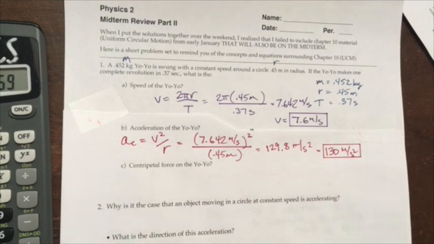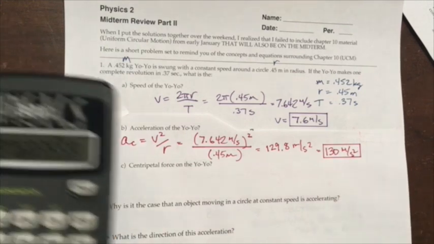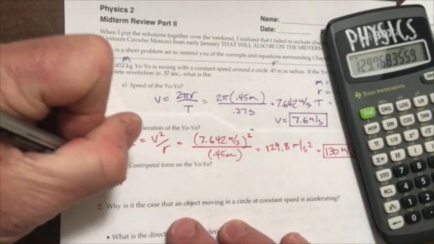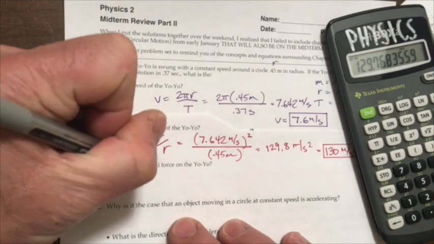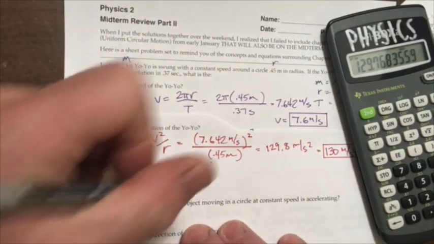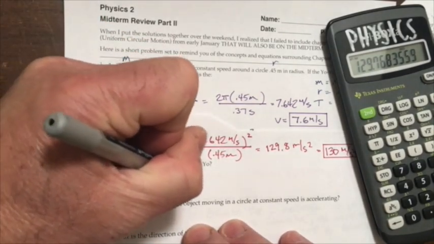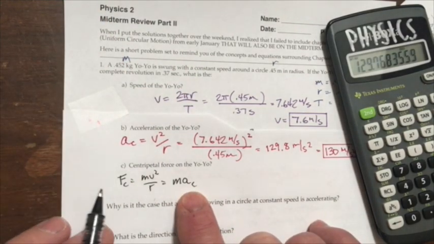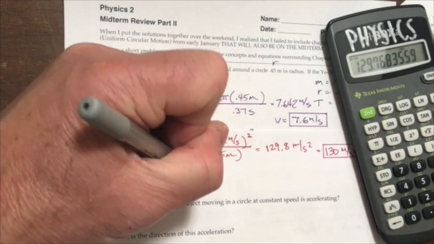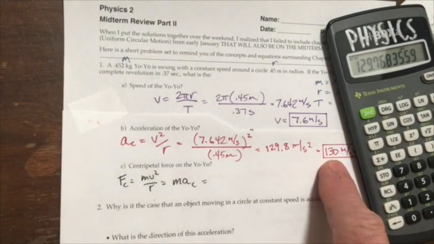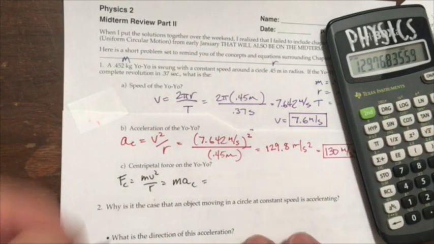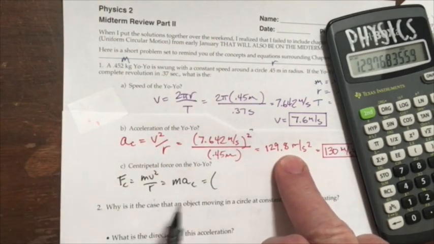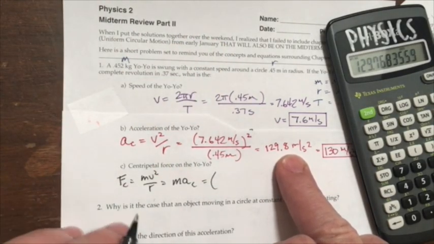Last, we're asked to find the centripetal force on the yo-yo. Centripetal force is mv squared over r. Another way to write that is m a_c, because a_c is v squared over r. Since we have a_c already in our calculator as well, why don't we just go ahead and multiply the answer we got here by m to get F equals ma.